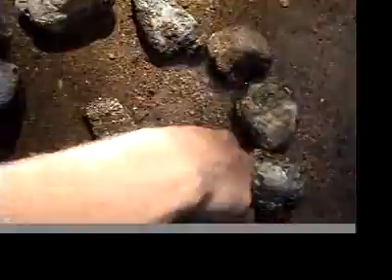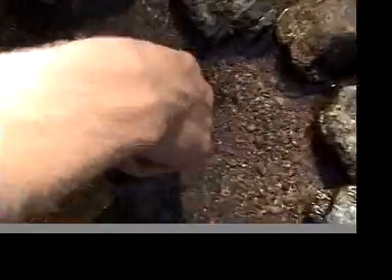An atoll is a circular barrier reef surrounding a lagoon with a central island. See, it's circular and there's the island right here. There's a boat.